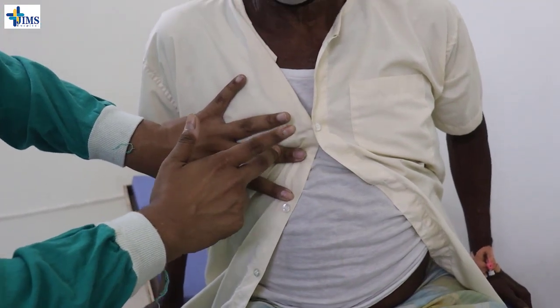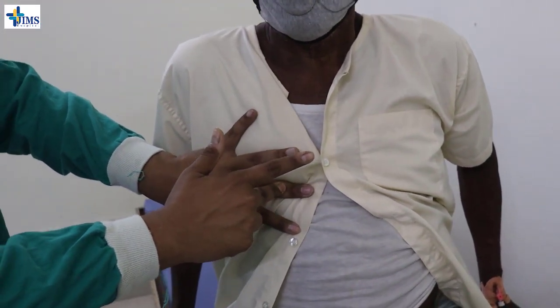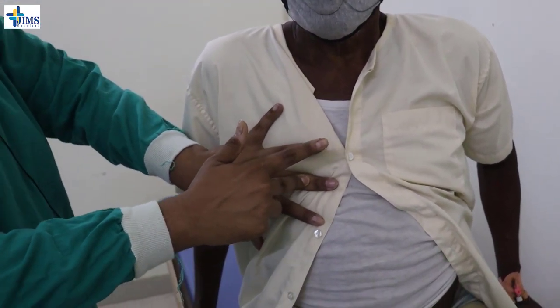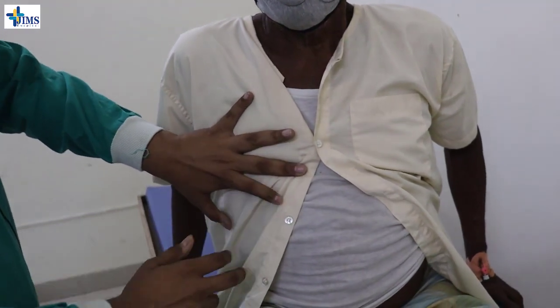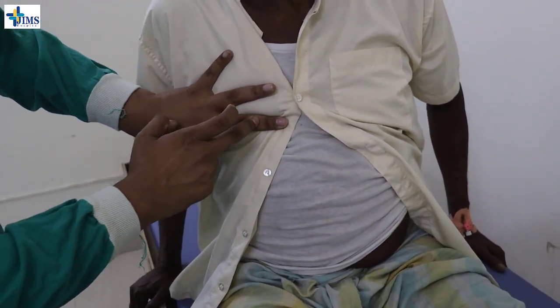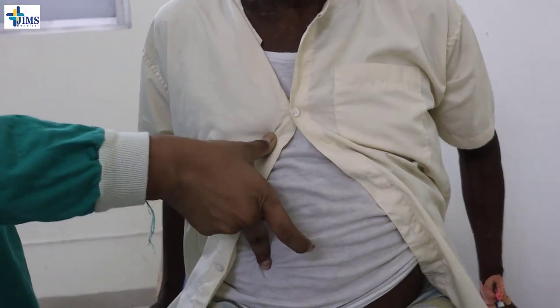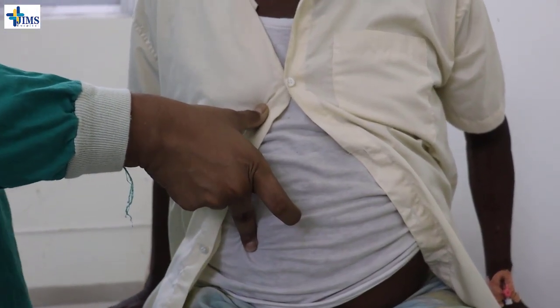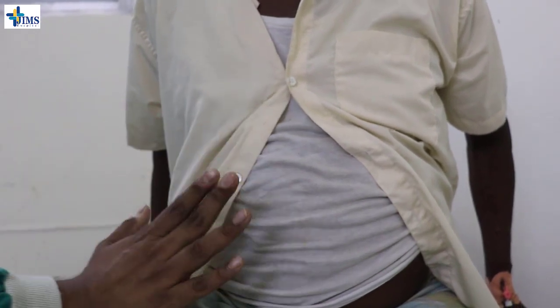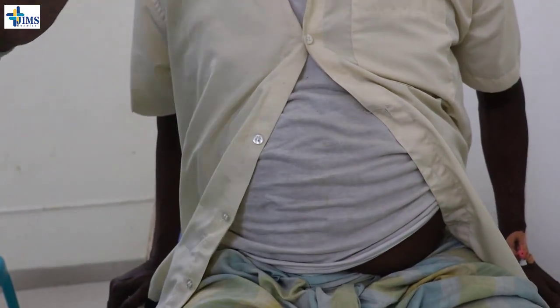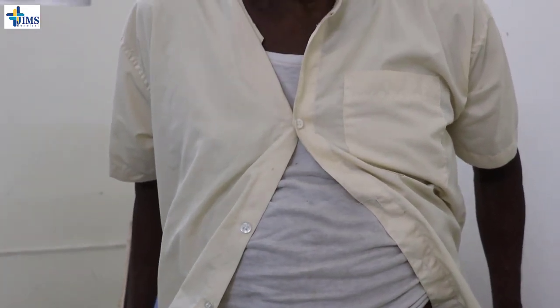Normally, liver dullness is felt in the fifth intercostal space on the right side along the midclavicular line. So this is the span of the liver. Here, this is dull. Here you are palpating the liver edge. So this is the span of the liver. So this is examination of the liver, and palpation of the liver is just the palpation. So both are different.